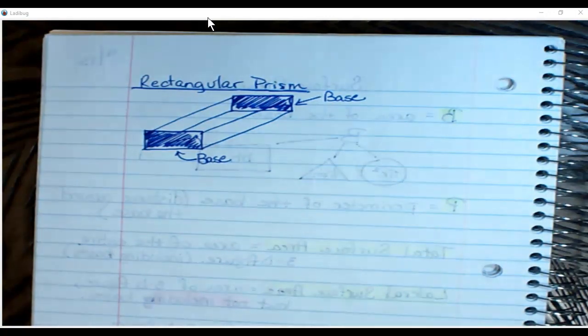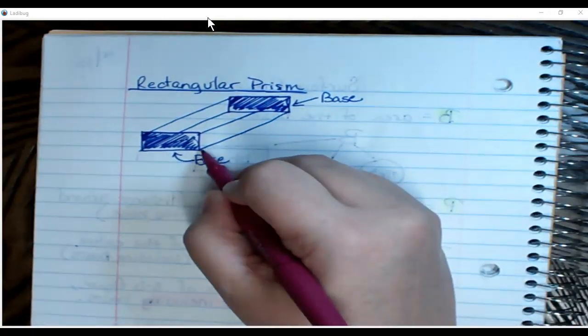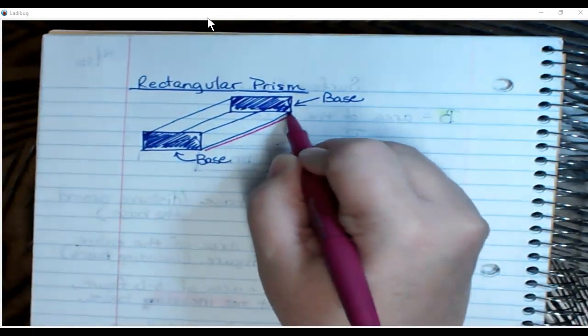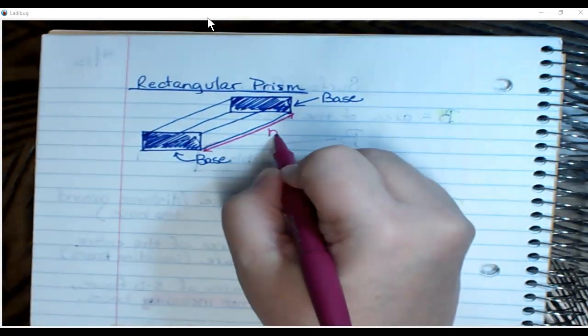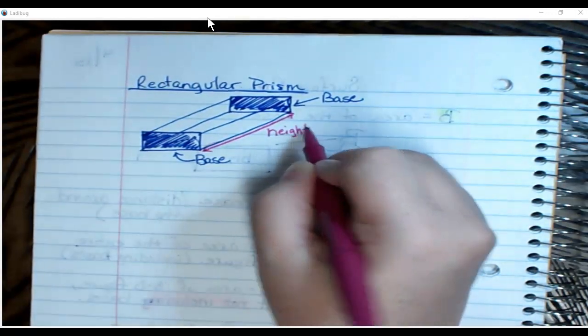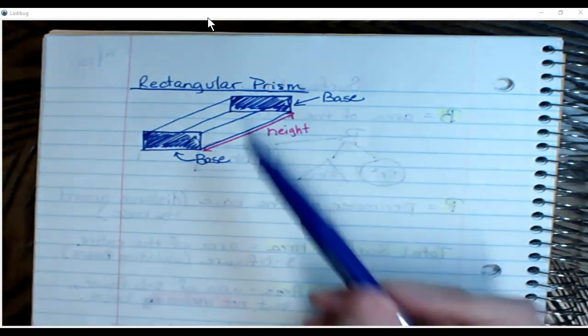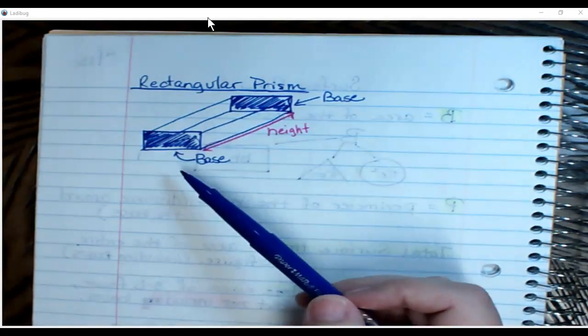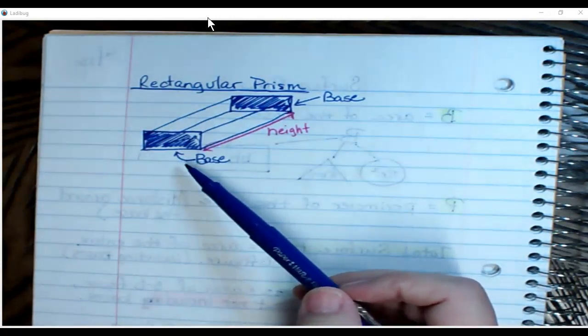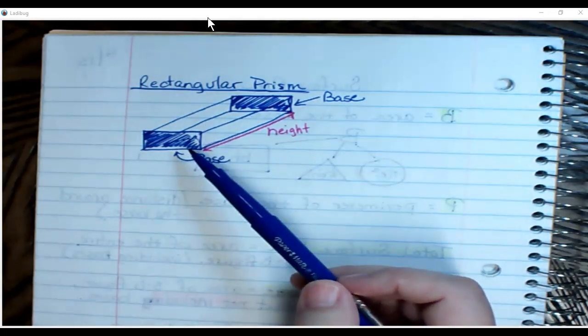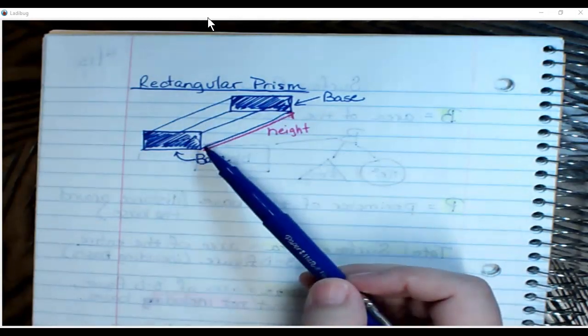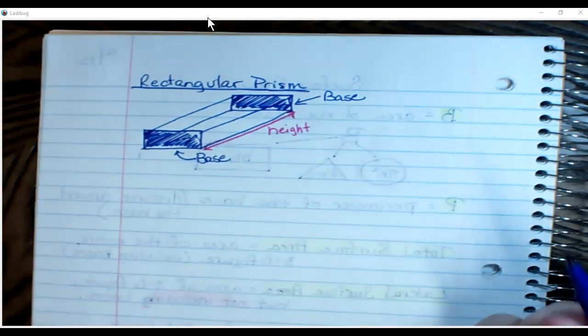And then if you remember from our vocabulary, the distance between the bases, right here, would be considered our height. The distance between the bases that connects the two bases is our height. Now, the special and unique thing about a rectangular prism, if you notice, is that all sides are rectangles. So I really could make either pair of sides my bases. Really, in a rectangular prism, the bases are decided by whoever is creating the problem.